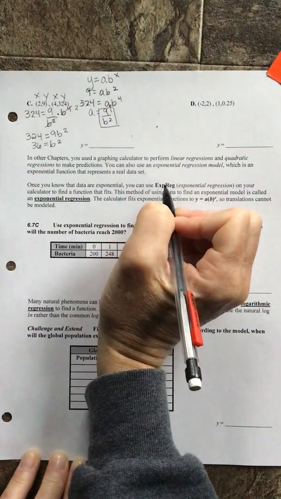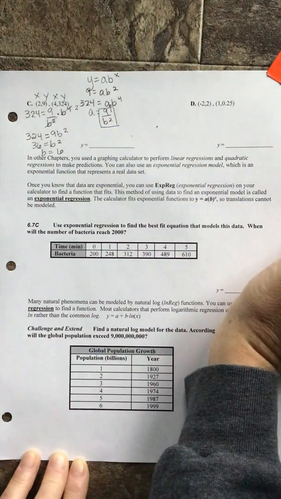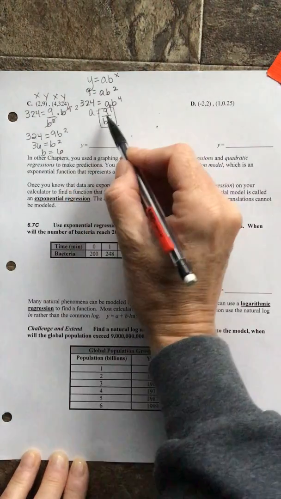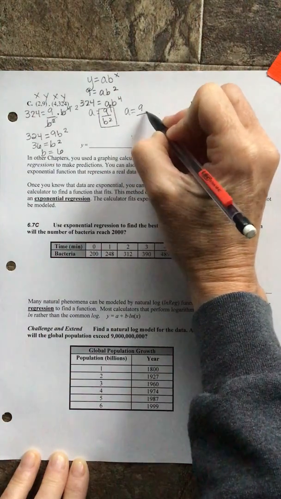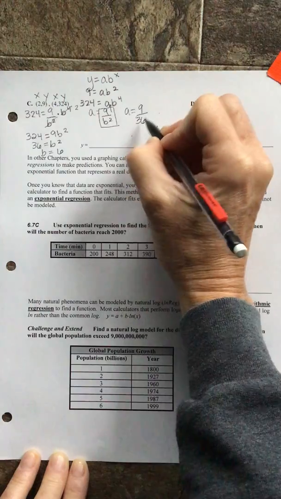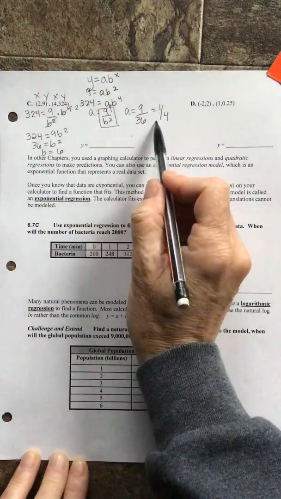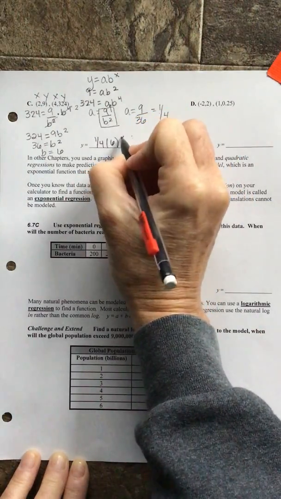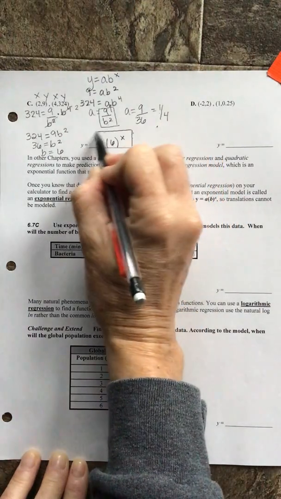And once I get 36 to solve for b, I would just take the square root of 36 and get b equal to 6. Once I do that, I then have to take the 6 and plug it back in. So over here, I would then take 6 and plug it in for b, and say 6 squared is 36. 9 over 36 simplifies to 1/4. Once I have my a and my b, I can then write my equation as 1/4 times 6 to the x power.